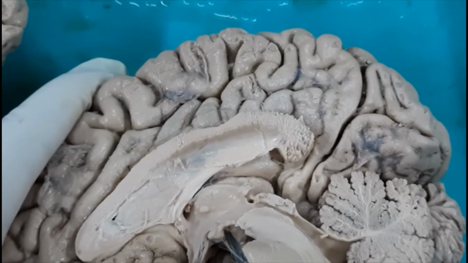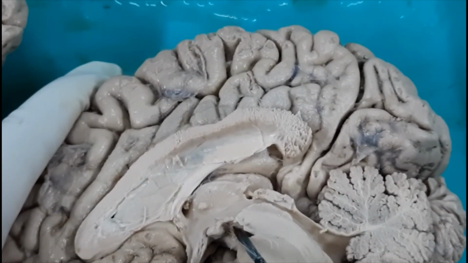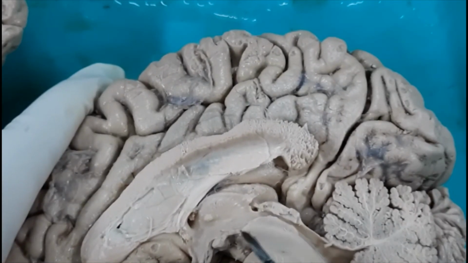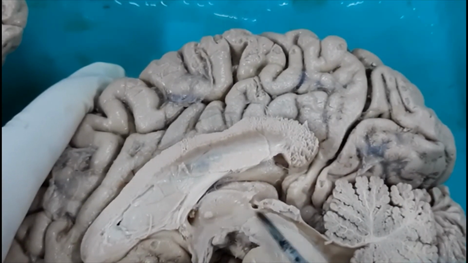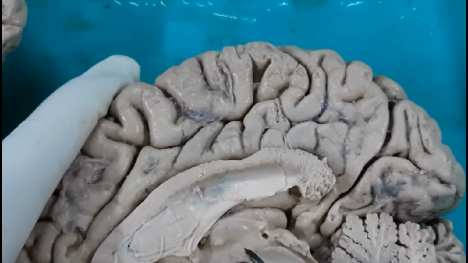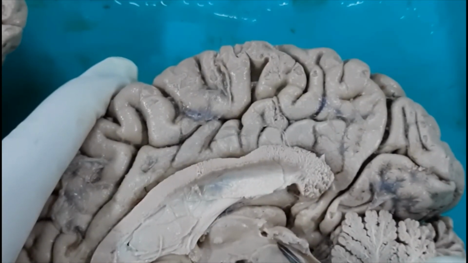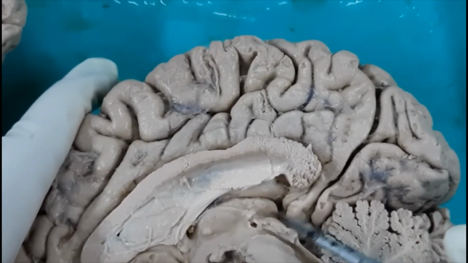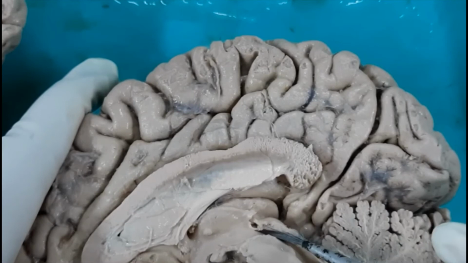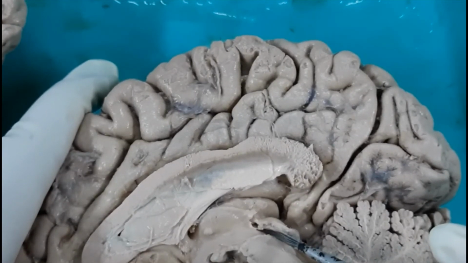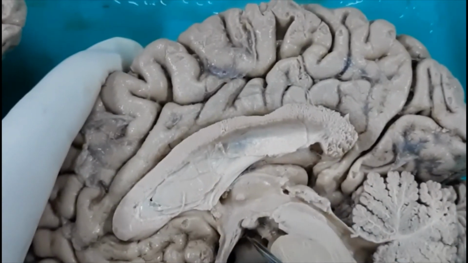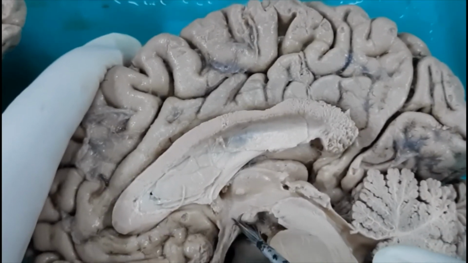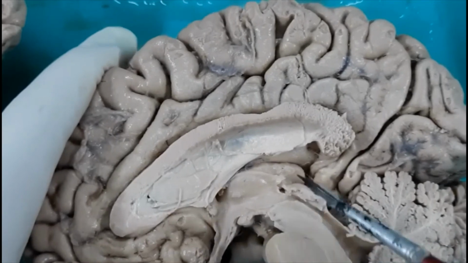Beyond it you will get the tegmentum, and the upper surface of the tegmentum is covered by ependyma, forming the floor of the third ventricle, till it goes to the opening of the cerebral aqueduct, where I am putting my brush. So right from this cerebral aqueduct up to the optic chiasma, it is the floor of the third ventricle.